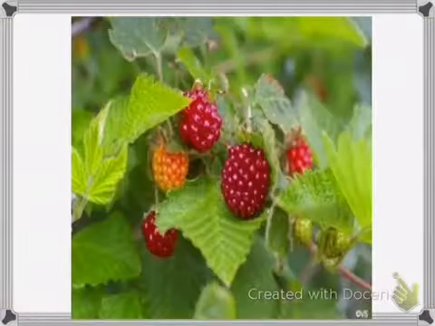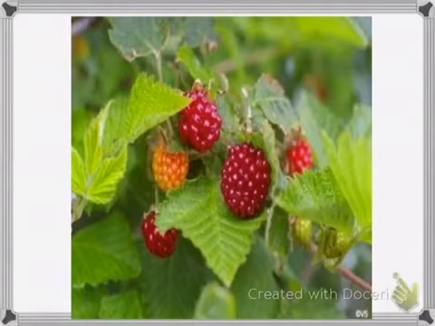Some primary consumers in this biome are small mammals, insects, birds, and deer. Secondary consumers are raccoons, weasels, and tertiary consumers could be bears, cougars, and wolves, for example.